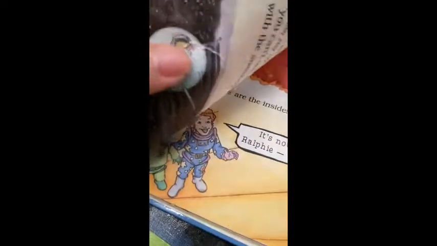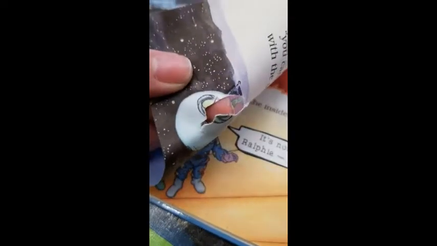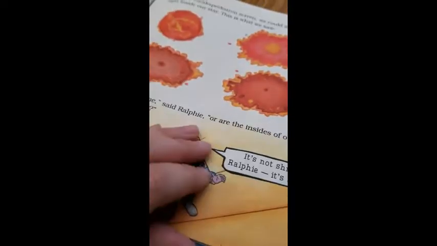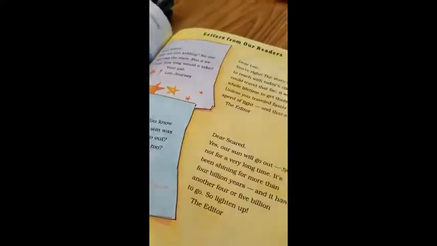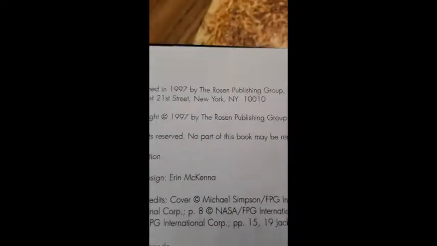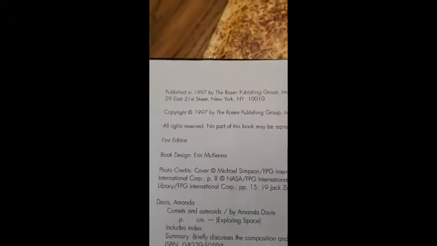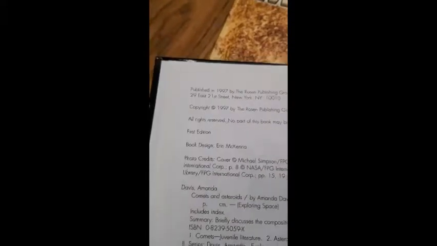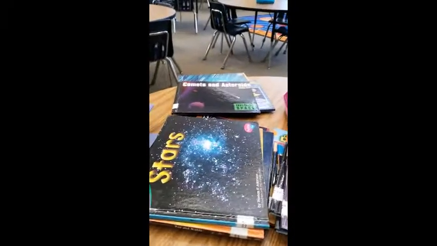Oh, and we got a hole. So I guess it's a good thing we are weeding that out, even though that could be an easy tape job. But yeah, we're going to go ahead and weed it out. Got another book. This one is copyrighted as 1997. So bye-bye 97. I think I was like 8 years old.